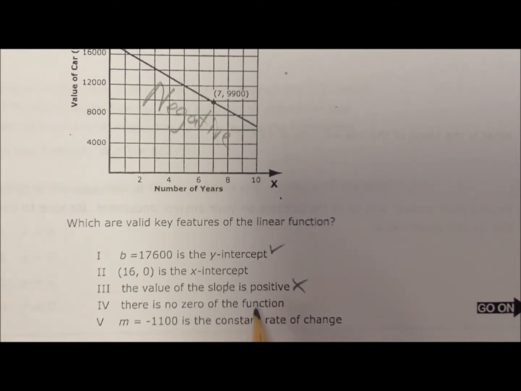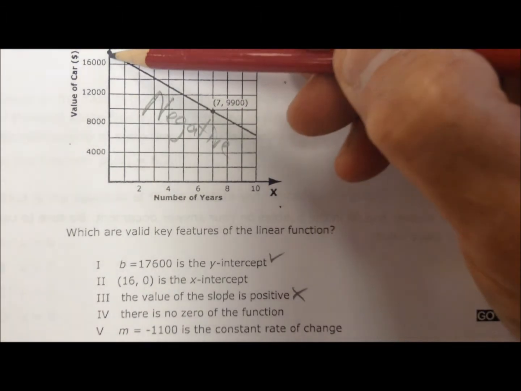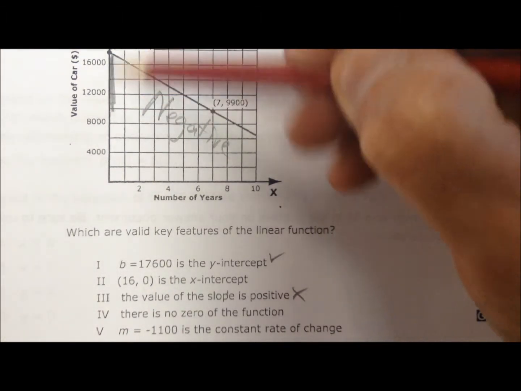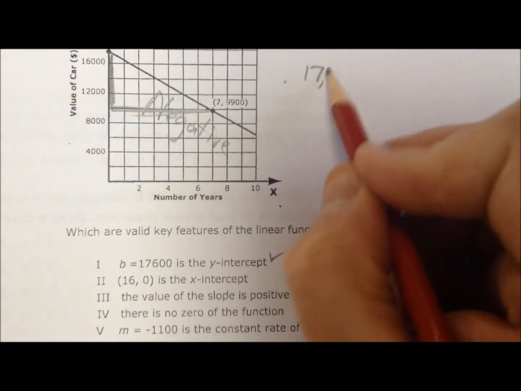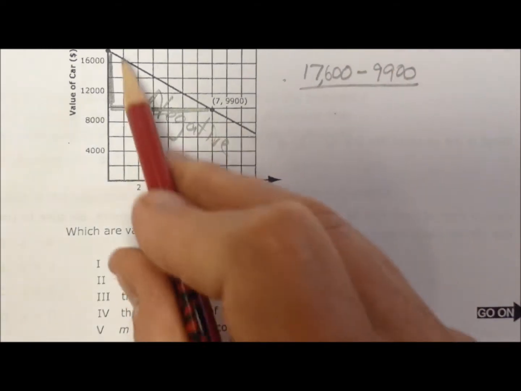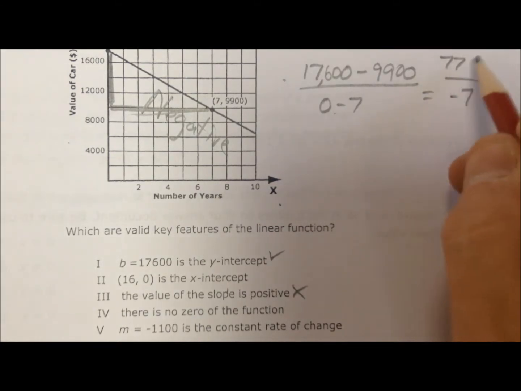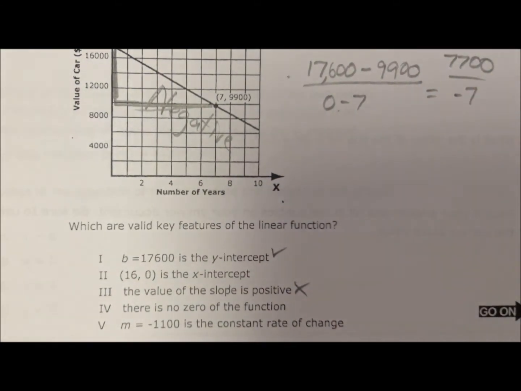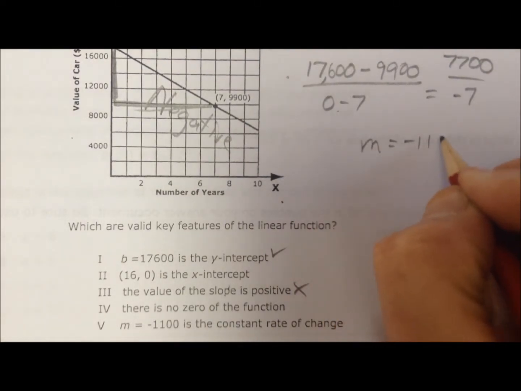There is no 0 of the function. Looks like it could if it continues. I'm going to hold off on that one. And we have a slope of negative 1100. So if I do a slope triangle from here to right here, I subtract my y values, my delta y over my delta x, and I get negative 7,700, which is what I got earlier. Yep. And so that's going to give me a slope of negative 1100.